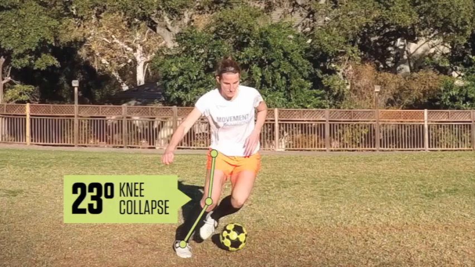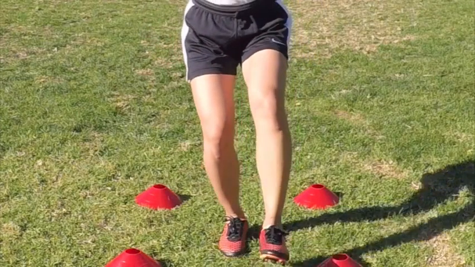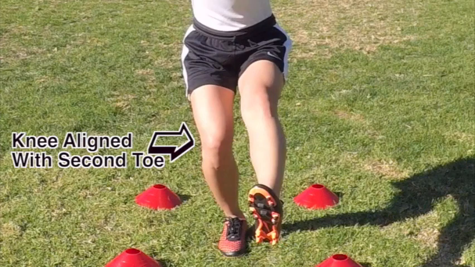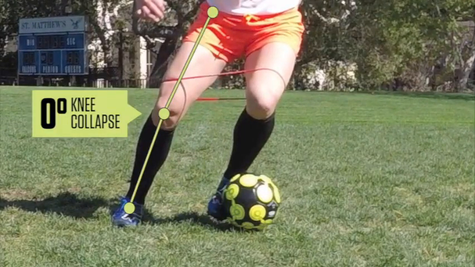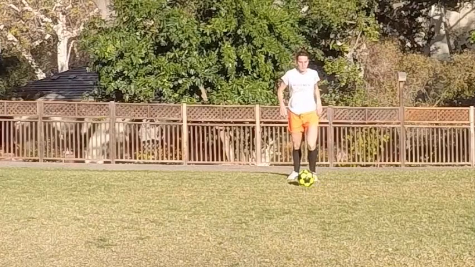Well, you can give cues or let your players know to keep your knee in straight alignment, keep your knee aligned with your second toe. In addition to this, you can also give them an exercise by wrapping a band above the knees and having them perform that technique. Here we see that she's made a complete change and her knee is not diving in at all and maintains proper alignment.